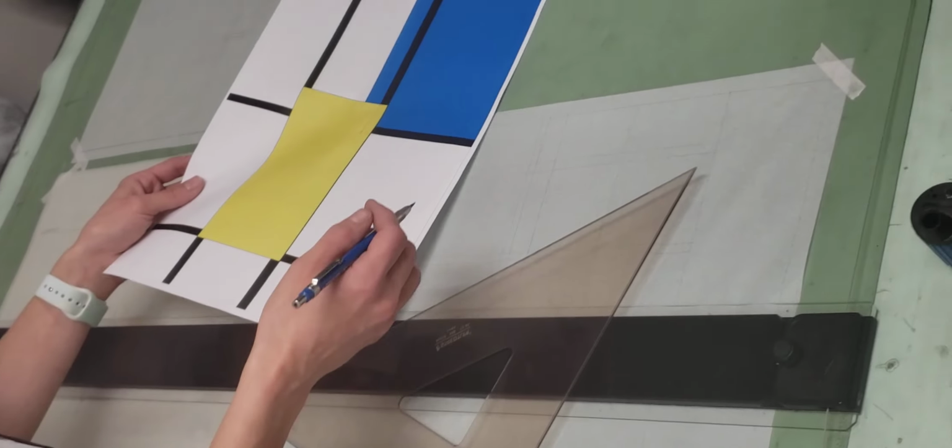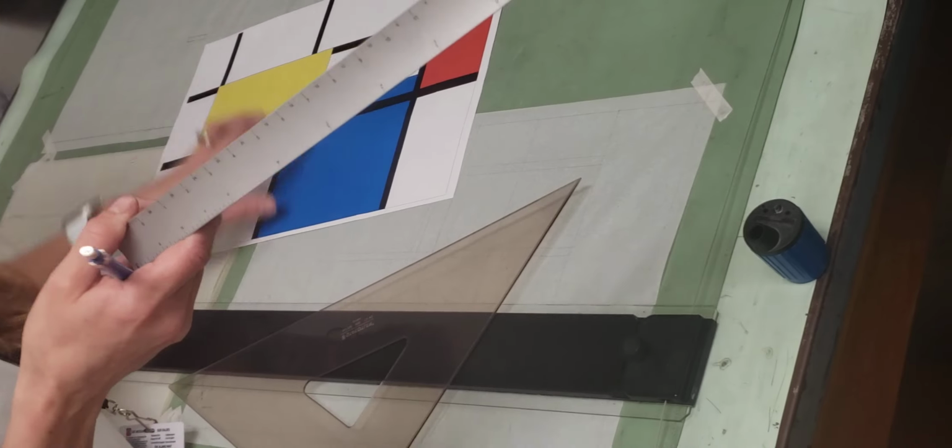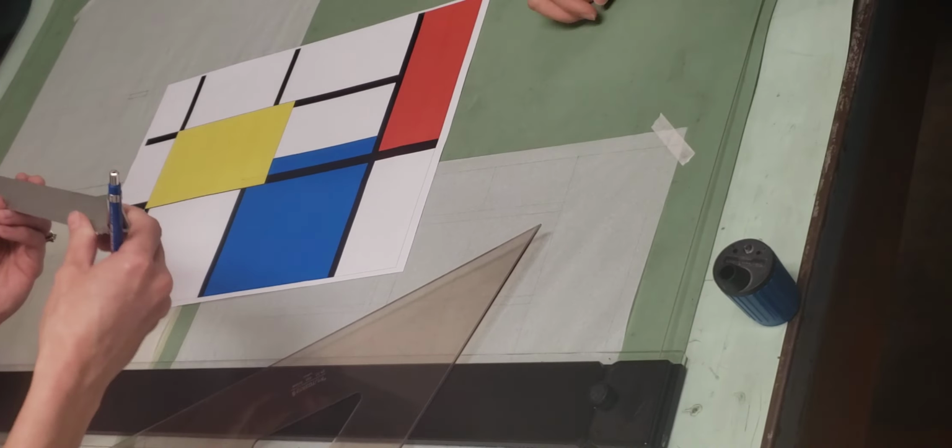Sorry, I didn't realize it was closed. You like the outline? Yeah. I don't know how you set this. Yeah, I don't know how you did that actually, or why you did that.